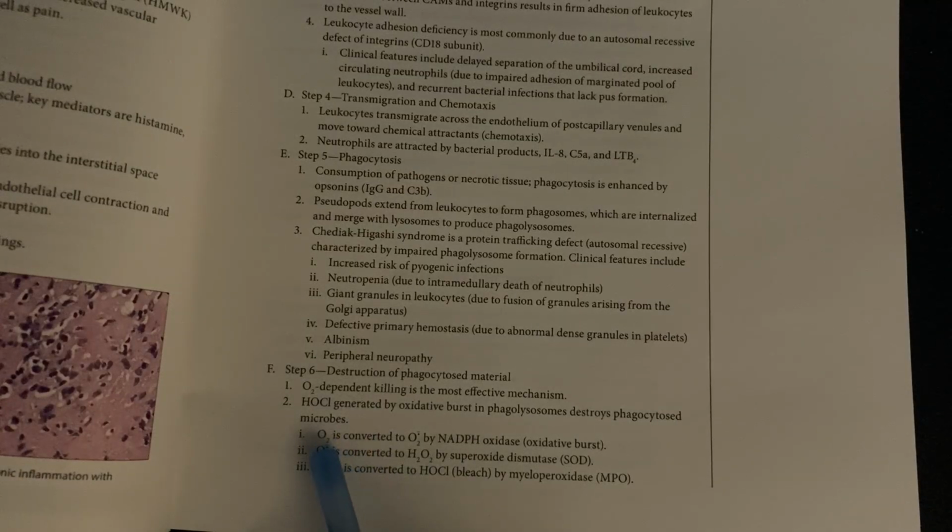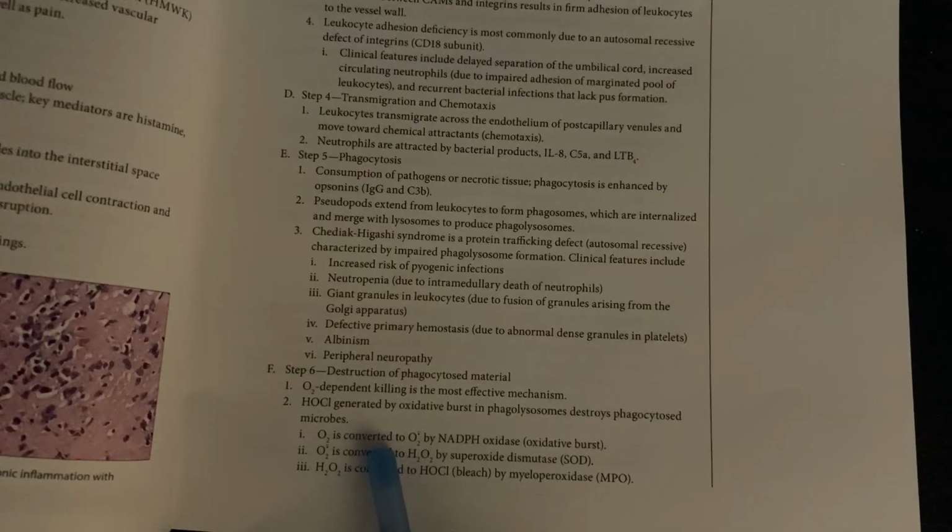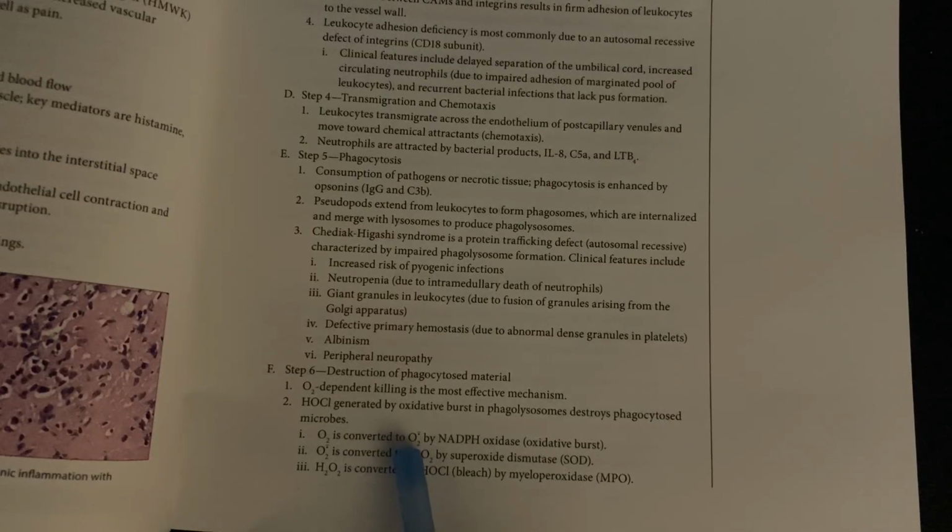The first step is that oxygen is converted into an oxygen radical by the NADPH oxidase. This is known as oxidative burst. Then this oxygen radical is converted into hydrogen peroxide by the superoxide dismutase, or SOD.